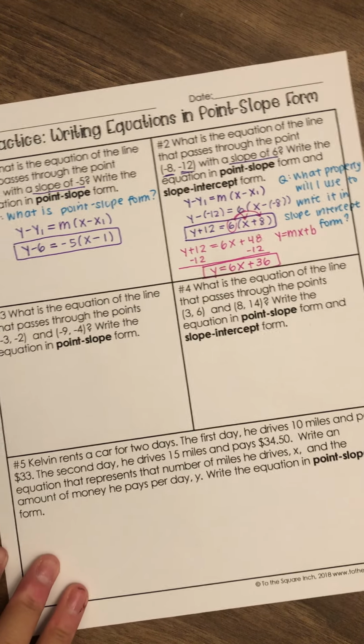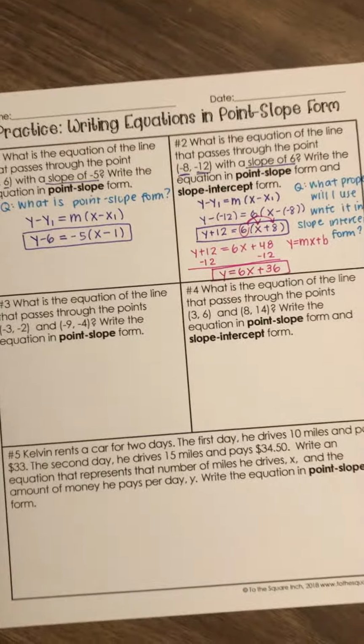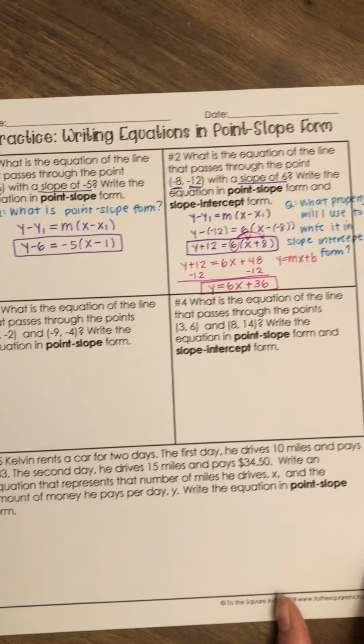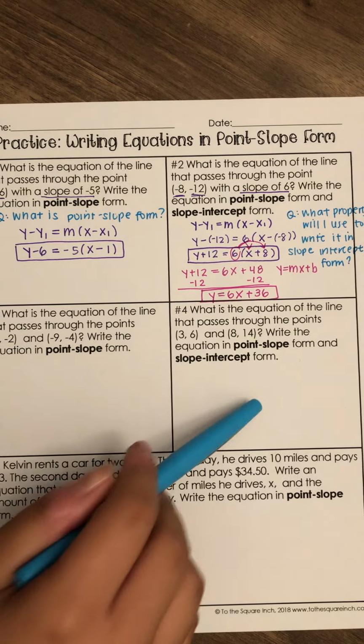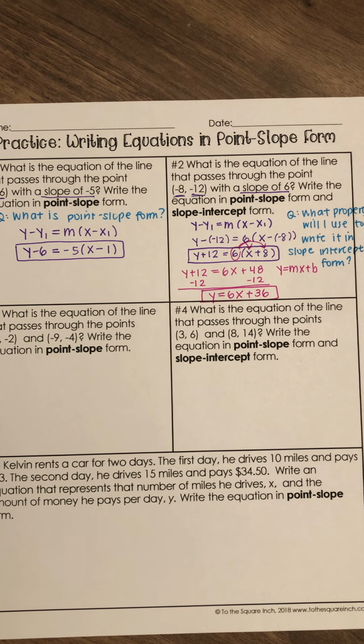Perfect. Let's go ahead and keep moving on with some examples. There's about 2 more. We're going to ignore this 5th one down here and just get through these 2 more examples. So number 3, what is the equation of the line that passes through the points (-3, -2) and (-9, -4)? Write the equation in point slope form.